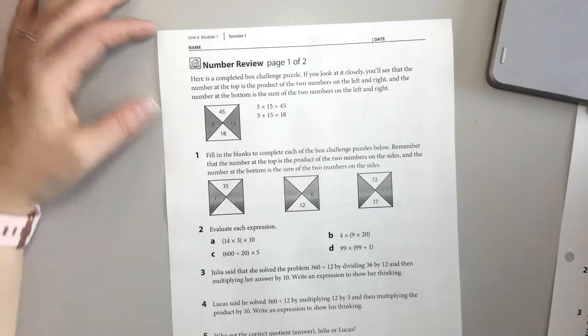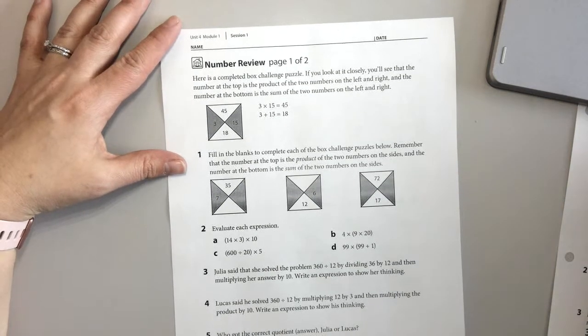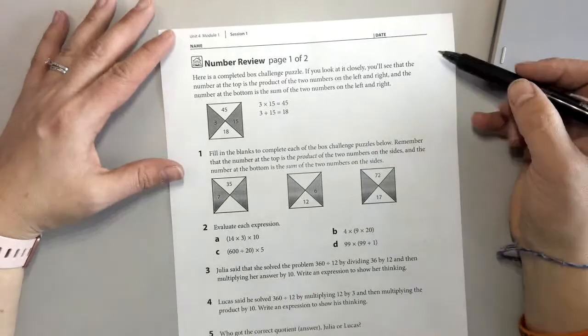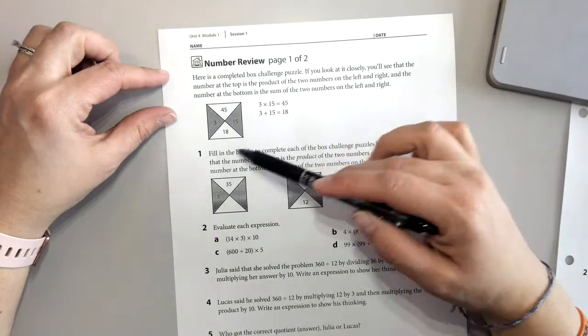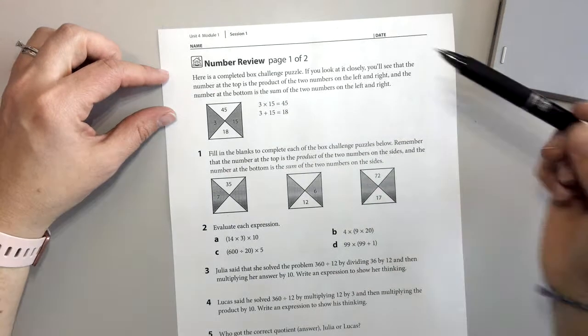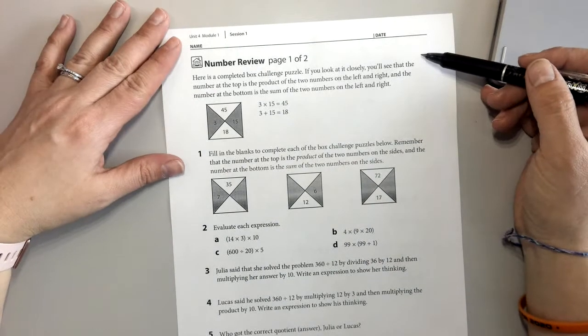This is the video for the home connection called Number Review. As I went over in class, you'll notice this box challenge puzzle. It says, here is a completed box challenge puzzle.